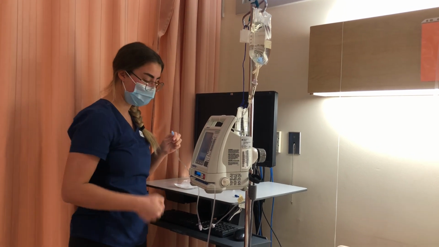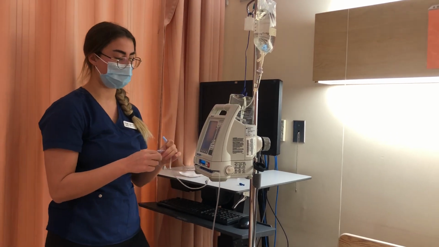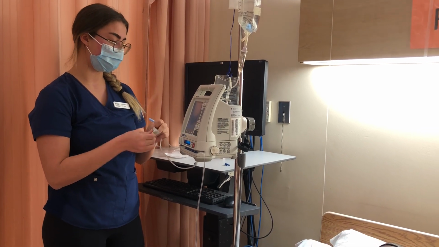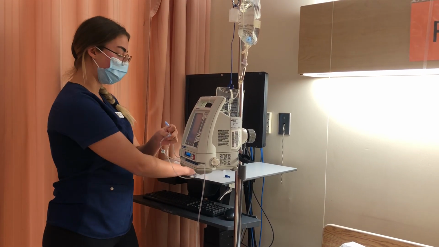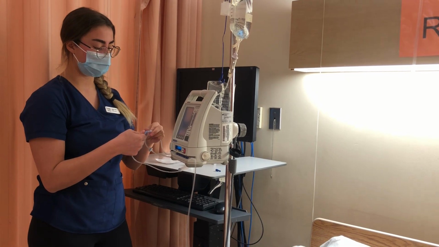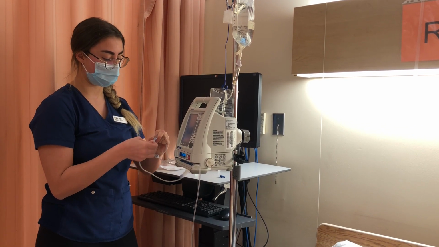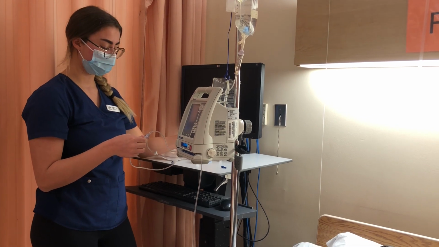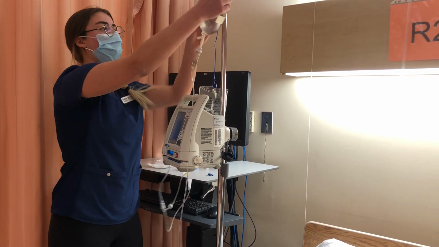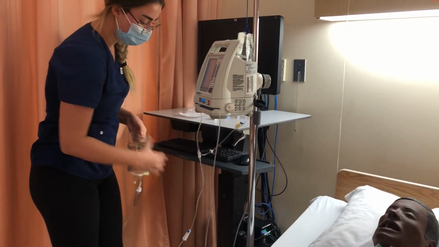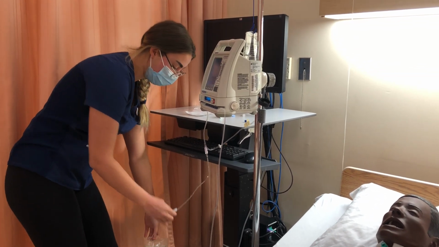So once I've done that, I'm going to pick the port above the pump so that the pump regulates the rate. So I'm going to swab for 30 seconds, let dry for 15, and then without touching the ends, I'm going to attach my secondary tubing. Or anaphylaxis. Okay, once that's attached, I can back prime my bag. So I'm going to hold it below the primary and then open my clamp.